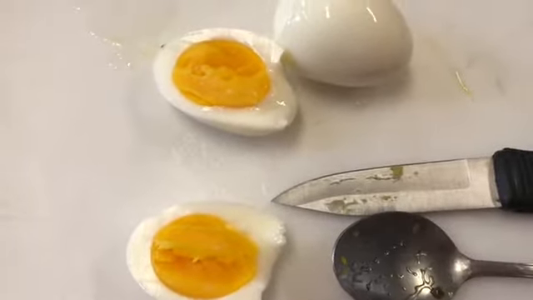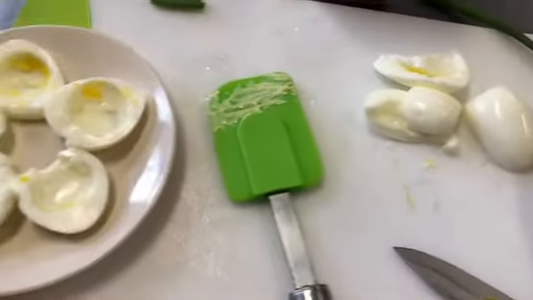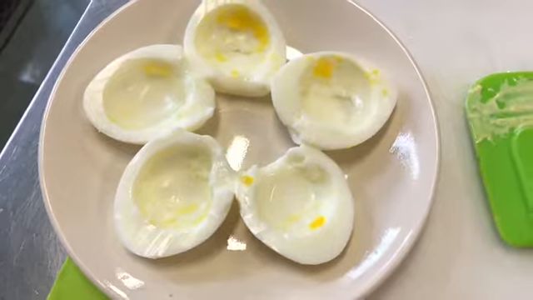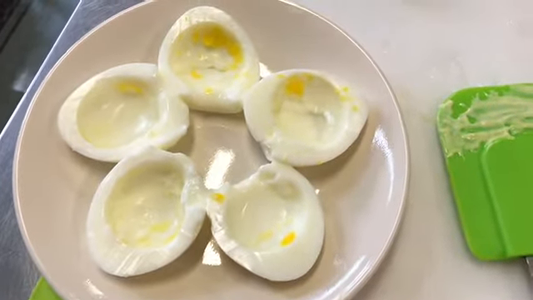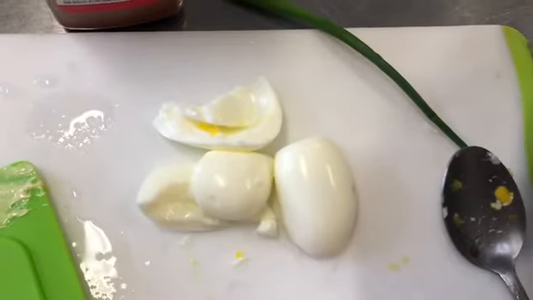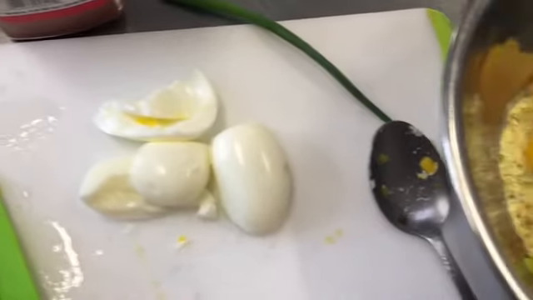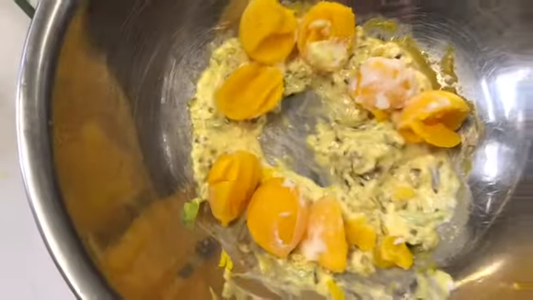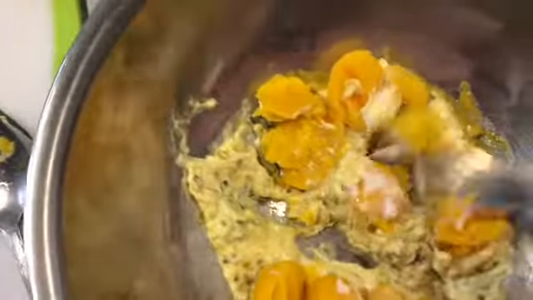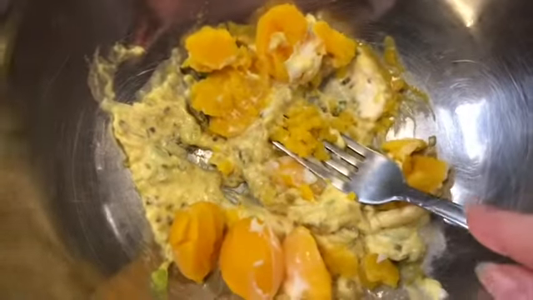Actually, I have to stop doing the camera. Okay, so here are the egg white cup holders that I will be putting our filling into. And then here, these I can save, they just broke and didn't look good, so I can save that for egg white salad. And then we need a fork. Here are all of our yolks. We're gonna smush these up into it with our fork.